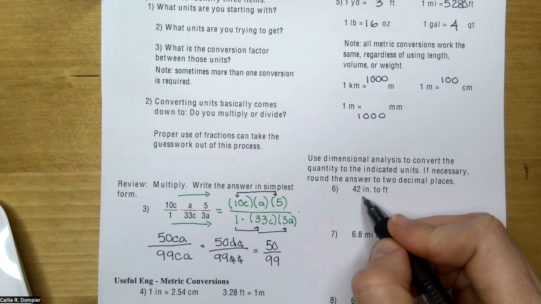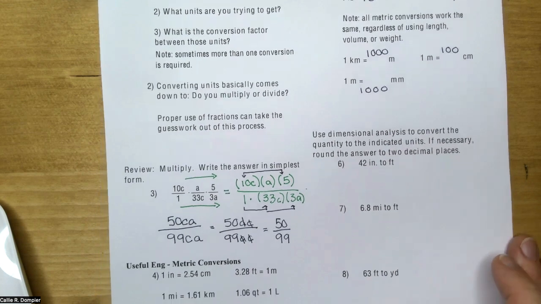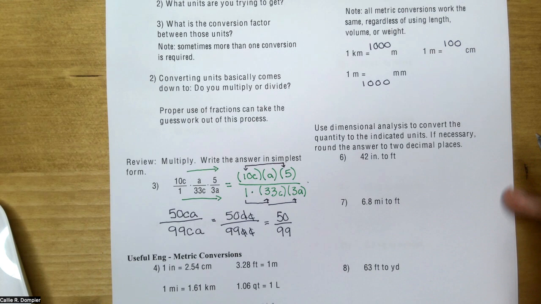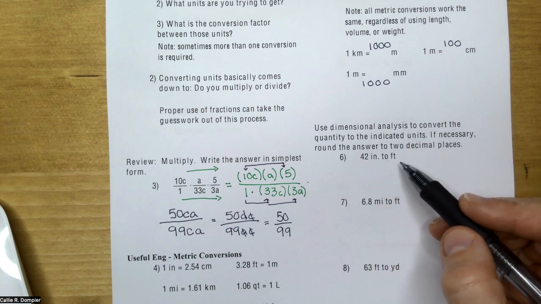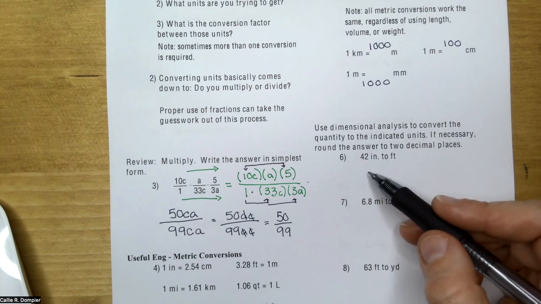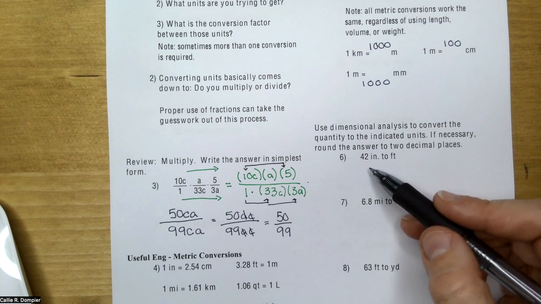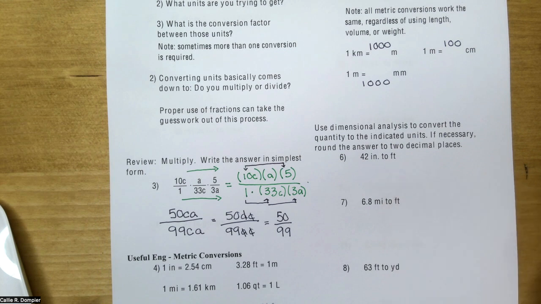So here we have 42 inches, and we want to convert 42 inches to feet. If you were just thinking, I know inches, I know feet. I know that there are 12 inches in 1 foot, so I can just say 42 divided by 12, which will give me how many feet 42 inches equals.